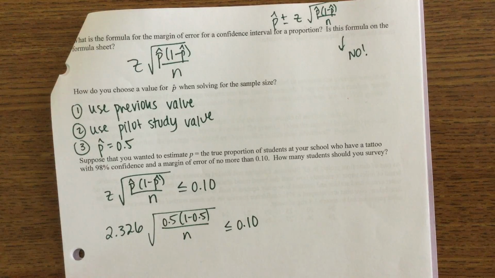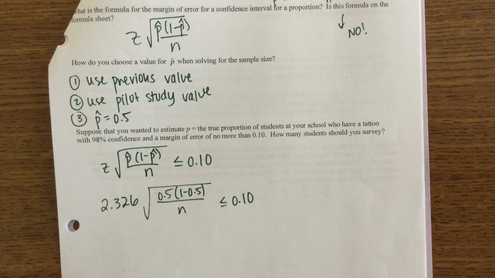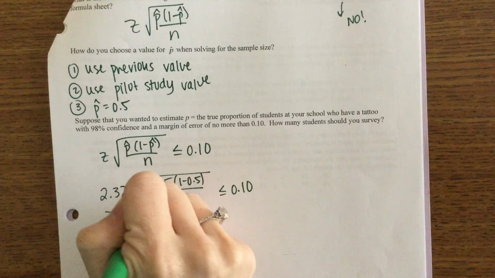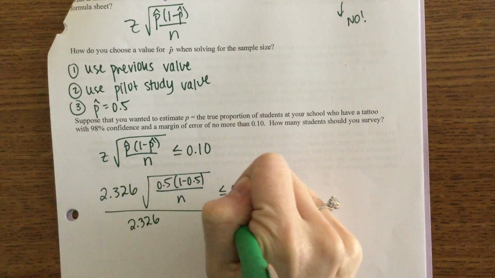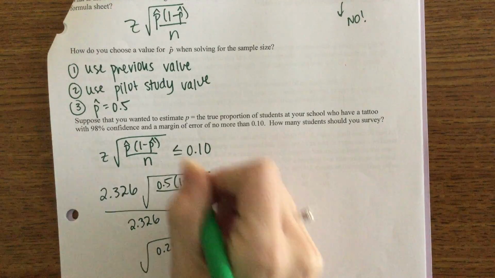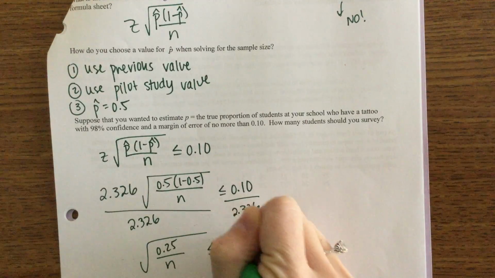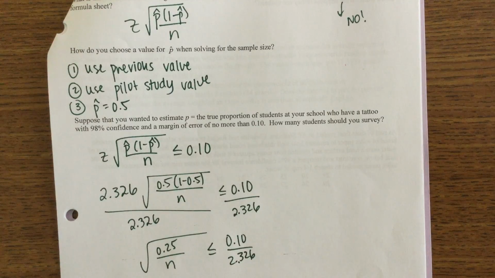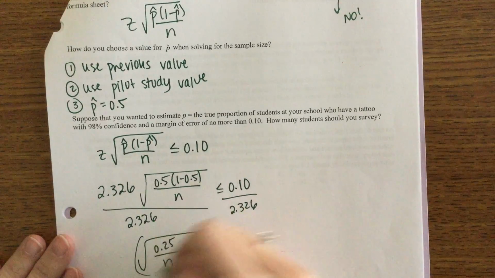Okay, some of you are really good at this. Some of you, your algebra skills are not amazing. And what's the first thing that you should probably do? I'm just kidding. I would divide by 2.326 first. So that ends up being 0.25, and then whatever that is. Okay, then square everything.